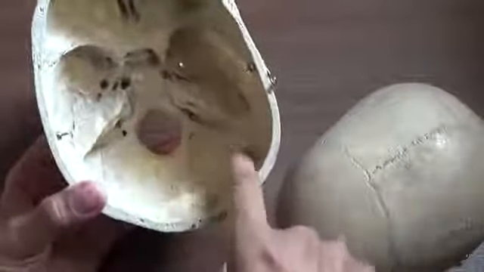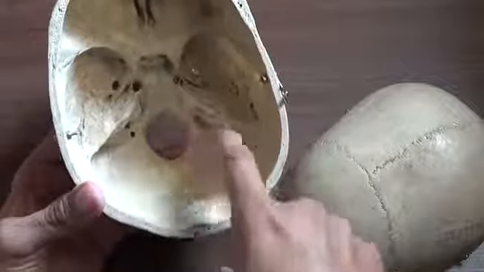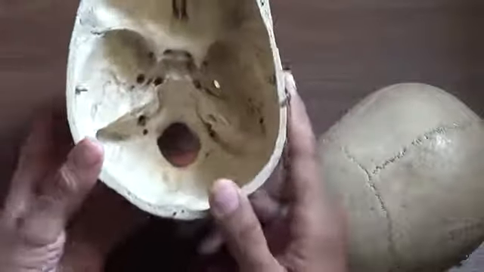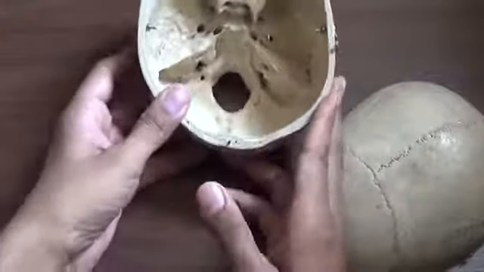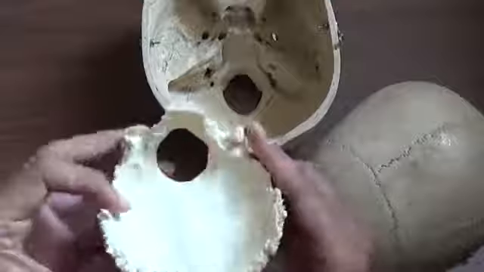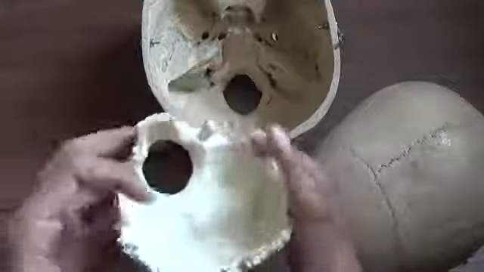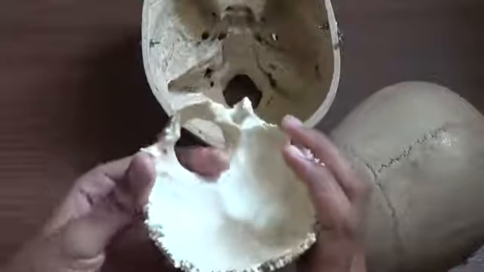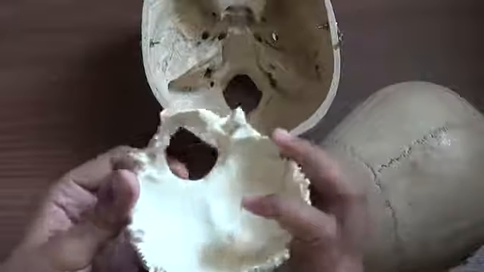So this portion is contributed by the occipital bone. It is the fourth unpaired bone of the neurocranium. Let me show you separately. Here it is. This is the occipital bone. Now it's very easy to identify it. It has got a very large opening. This is the foramen magnum, so that you can see here.